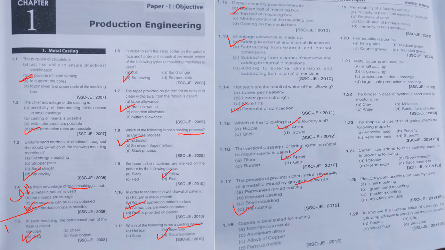Cupola is best suited for which type of materials? Ferrous metal. Permeability of foundry sand is the porosity that permits the escape of gases. The permeability is poor for which? Correct answer A, fine grains.